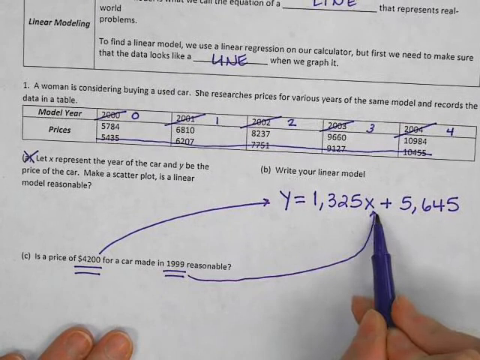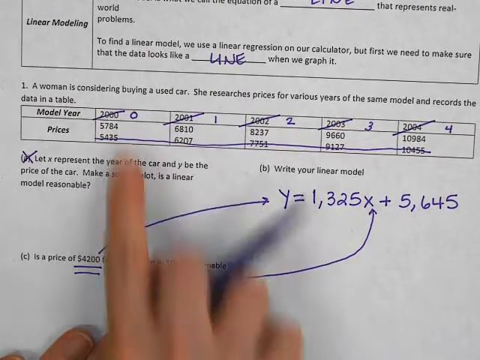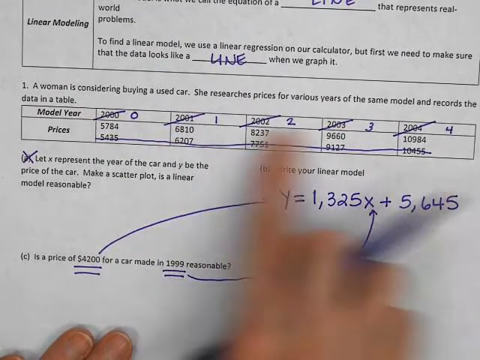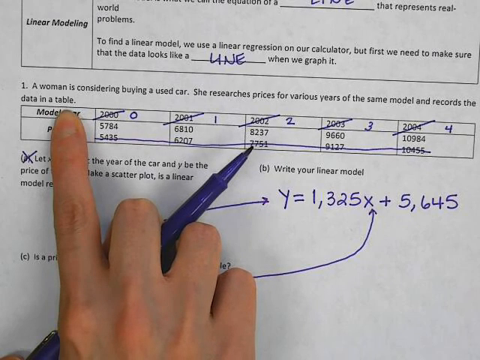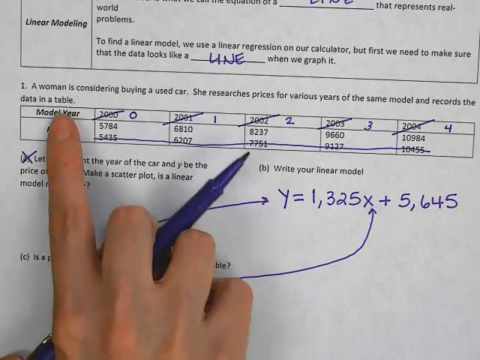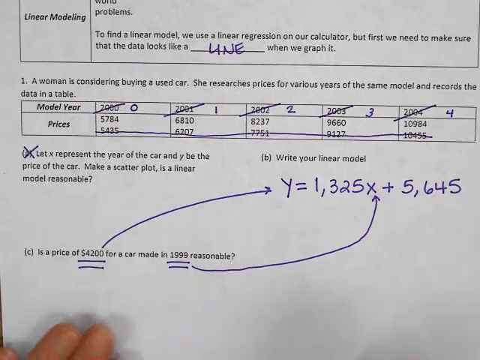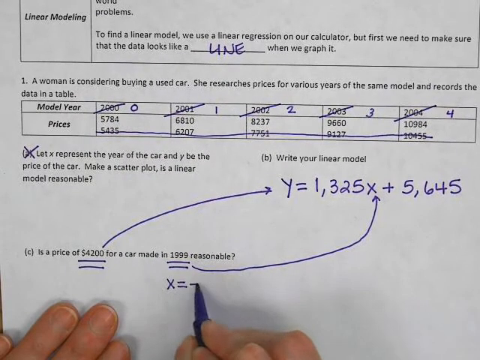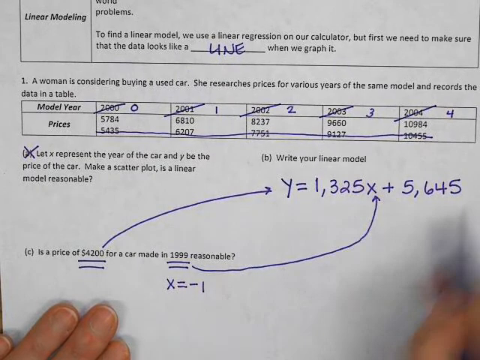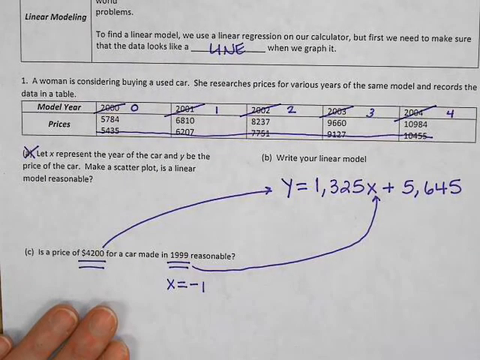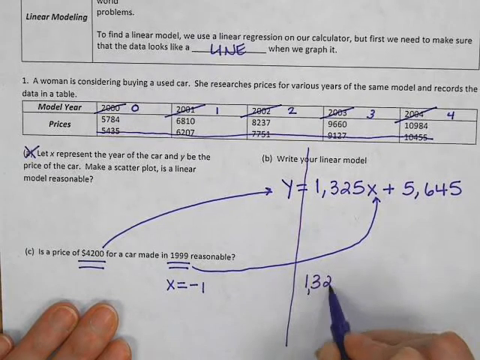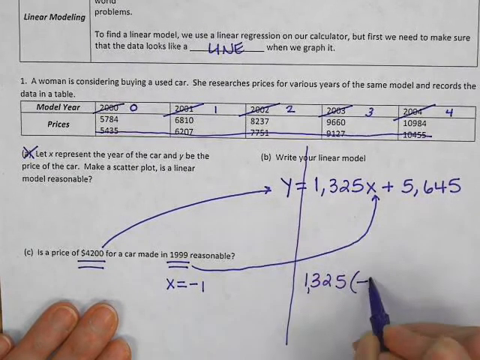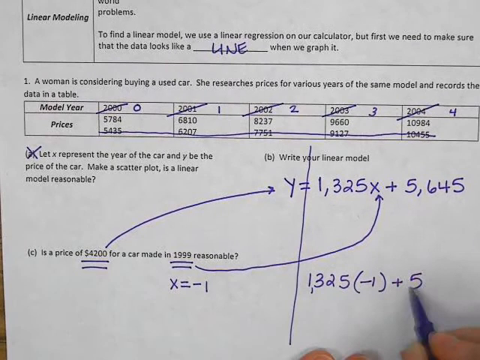But let's talk about this. What would 1999 really be in terms of these numbers? So wouldn't 1999 be 1 year before 2000? So what number is right before 0? -1. So we're going to plug in X as -1 and see if we end up with something close to 4,200. Okay, so let's do it. Let's actually just do the right-hand side. 1,325 times -1 plus 5,645.